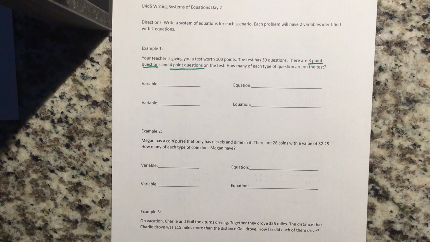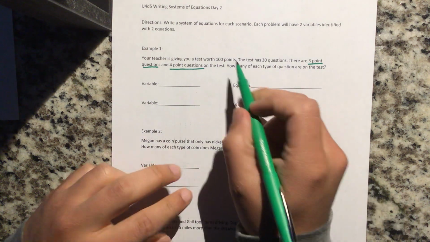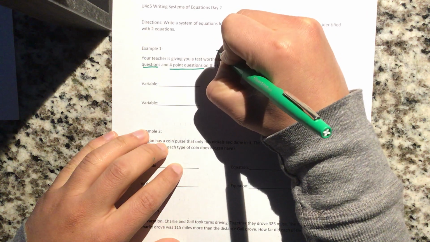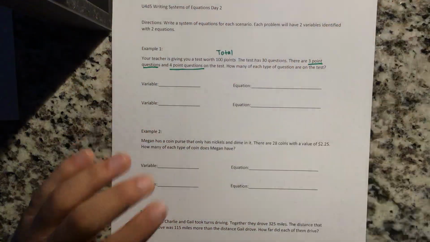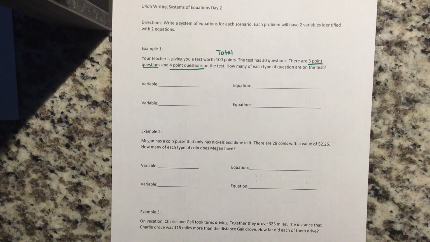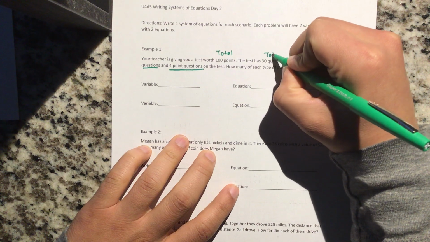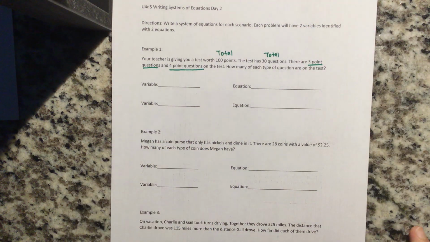Another thing that we're going to do in this scenario is label some totals that we see, okay? So if we look here, I have a number, 100 points. That is going to be a total, right? Because that's the total number of points on the test, 100. And then I have another one, right? The 30. That is the total number of questions, okay? So we're going to use those numbers eventually once we get to our equations, okay?